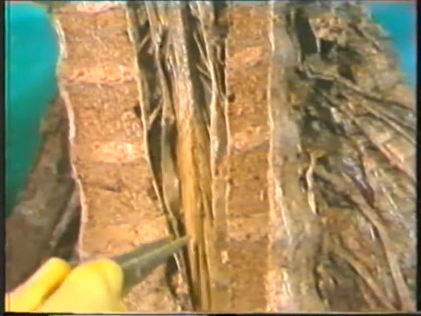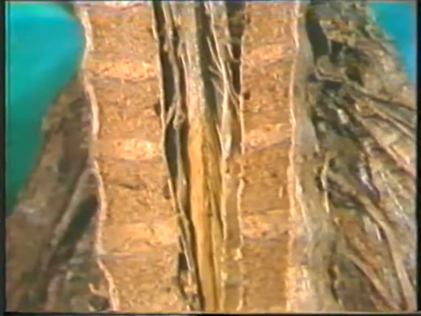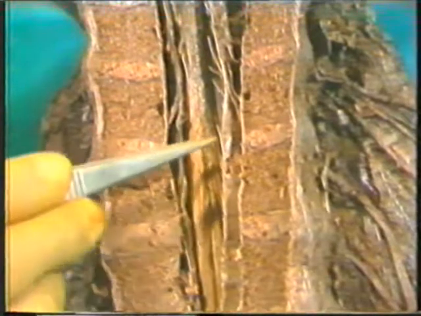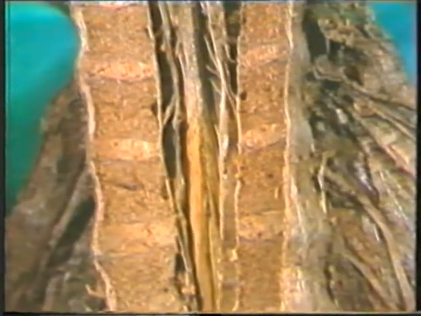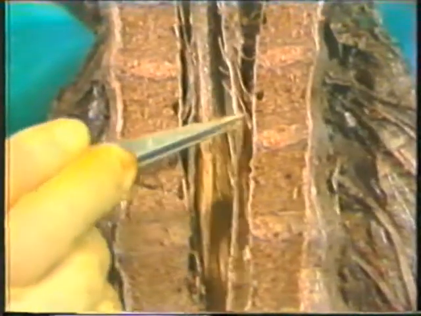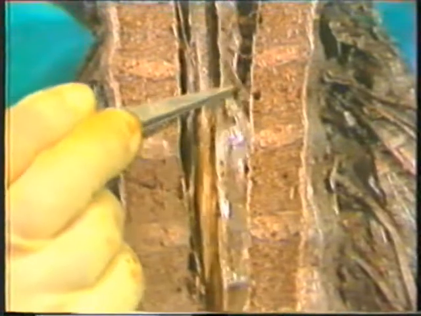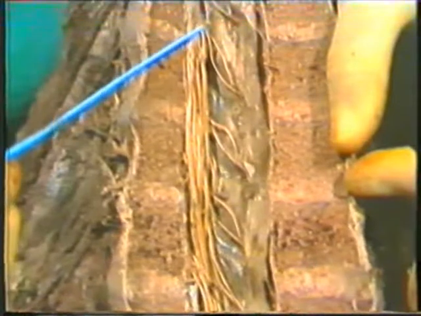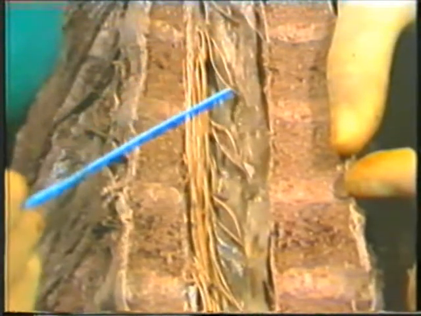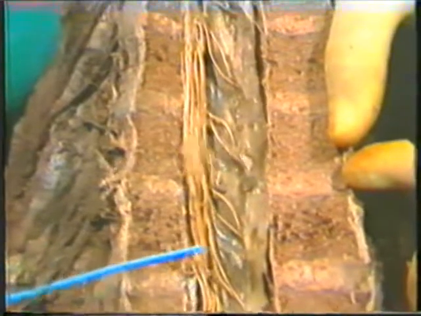The 2 sites of attachment of the dura mater to the surrounding bones are to the back of the vertebral bodies and to the intervertebral foramina, where it sends out sleeves over the roots of the spinal nerves. These are the roots of the spinal nerves as they leave the spinal cord and pierce the dura mater to reach the intervertebral foramina.